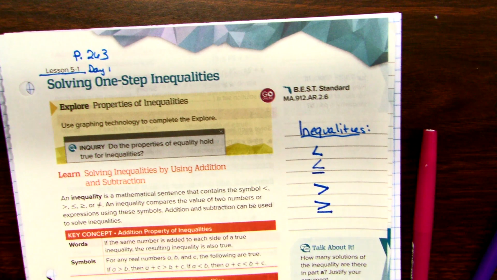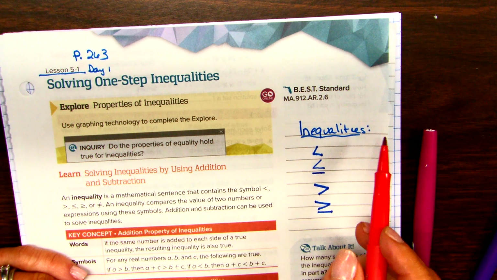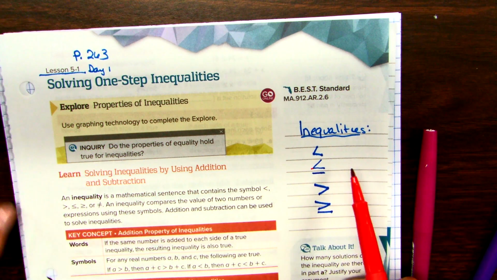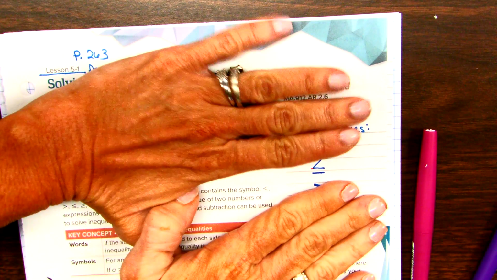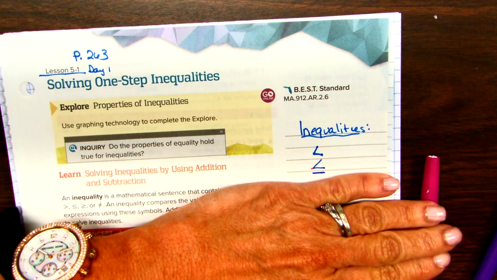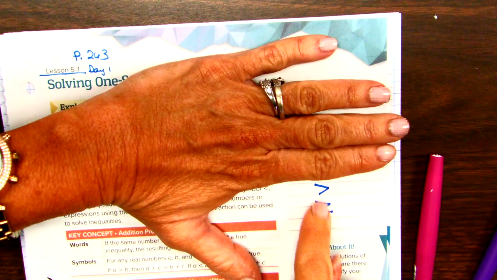Well, the first two are less than symbols, and I'll tell you a way to help you memorize this. Less than, or less than or equal to. That's how you say this symbol, less than or equal to, okay? Where this is just less than, that's less than or equal to. How can you remember that these two are the less thans, and these two are the greater thans, greater than and greater than or equal to?